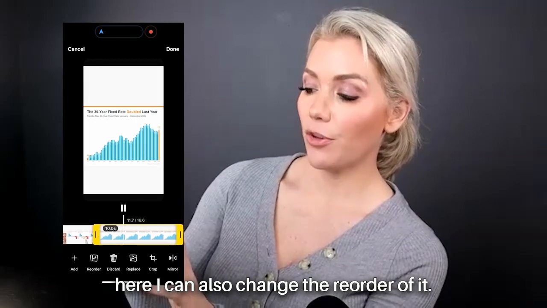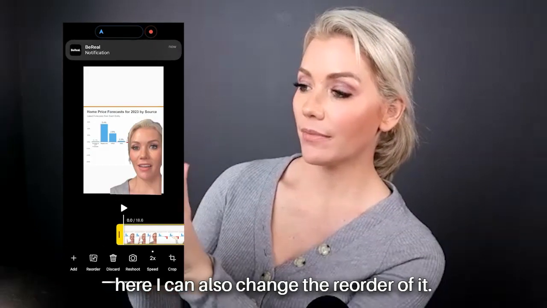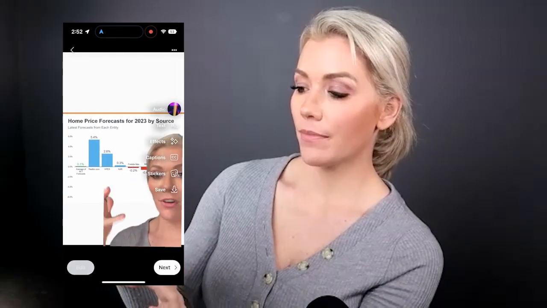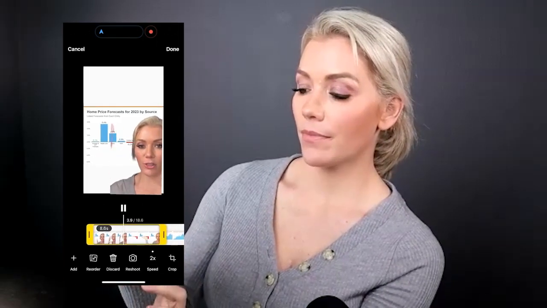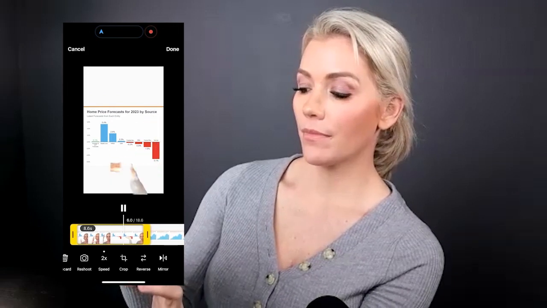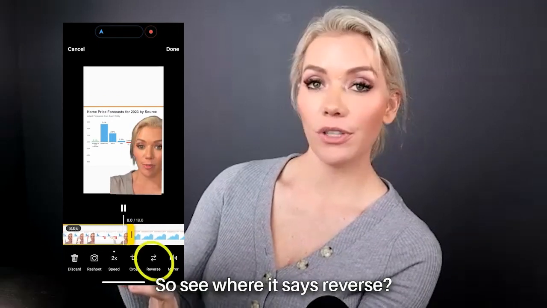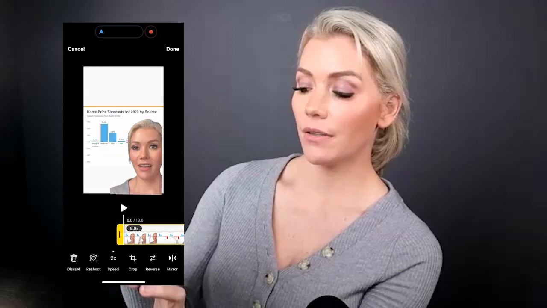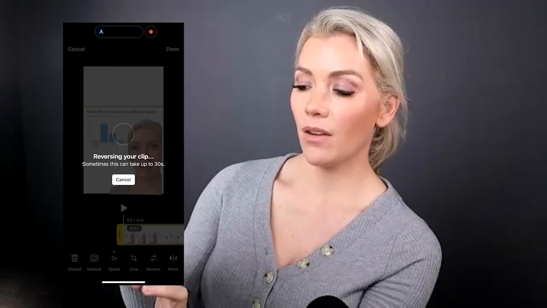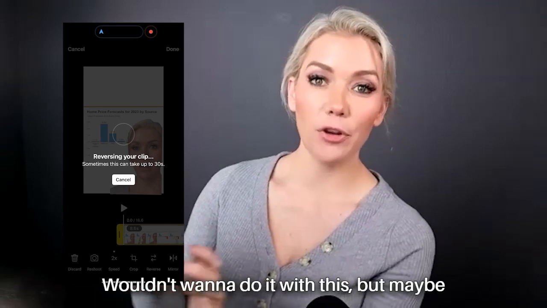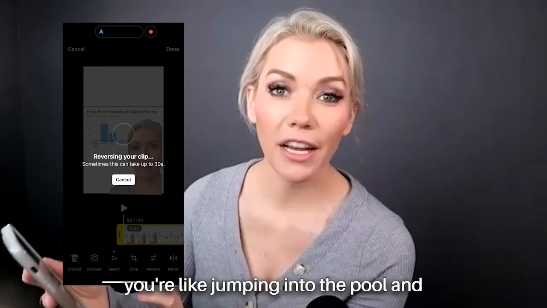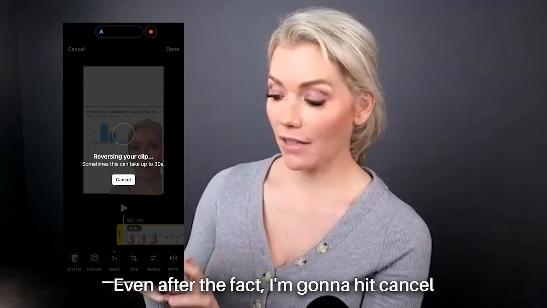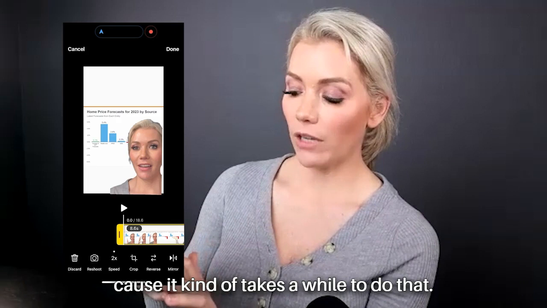I can also change the reorder of it. See where it says reverse? I can hit reverse and it'll go backwards. Wouldn't want to do it with this, but maybe you're jumping into the pool and you want it to go in the reverse order. This is how you can do that even after the fact. I'm going to hit cancel because it kind of takes a while to do that.